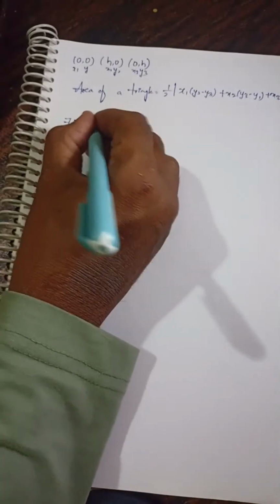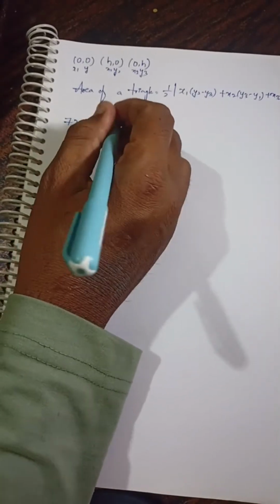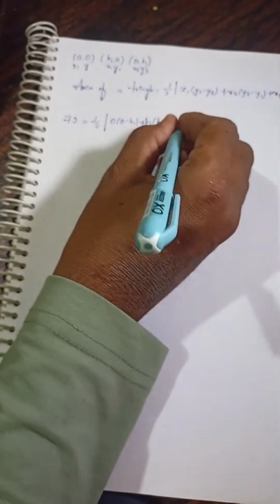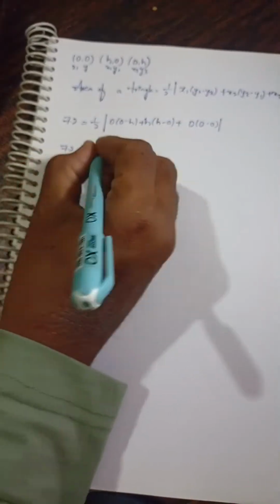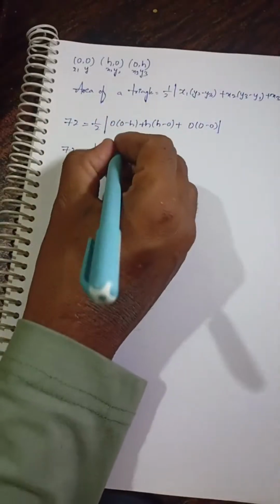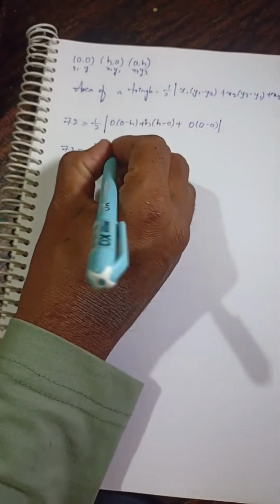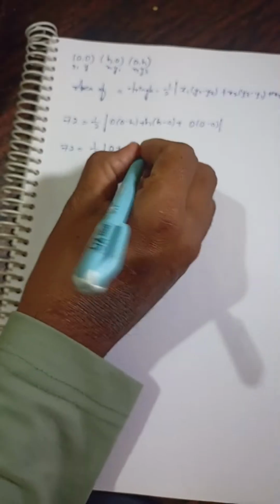The area is given as 72, so 72 equals half into, x1 is 0 into (0 minus h), plus h into (h minus 0), plus x3 which is 0 into (0 minus 0). So 72 equals half into 0 plus h square plus 0.